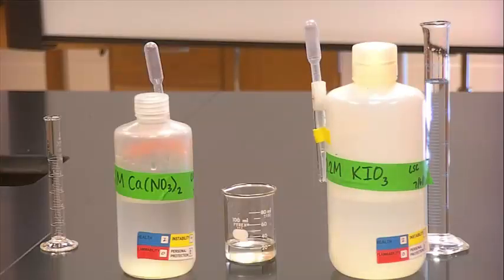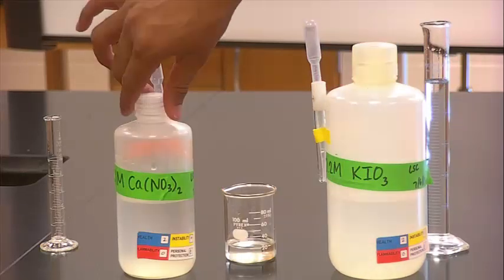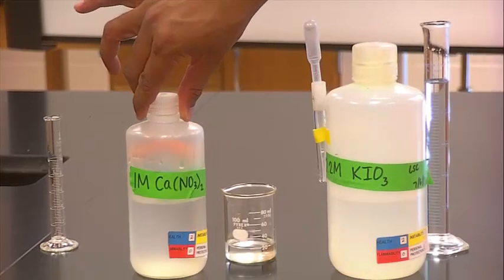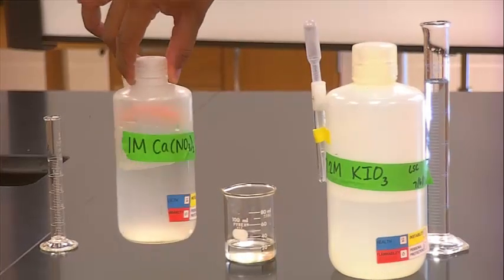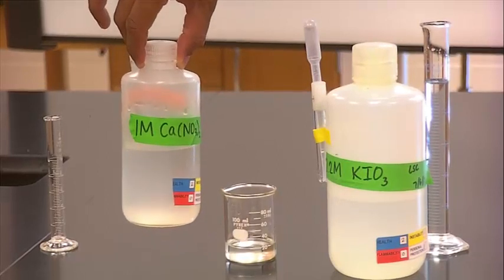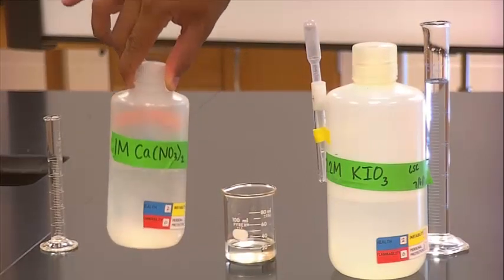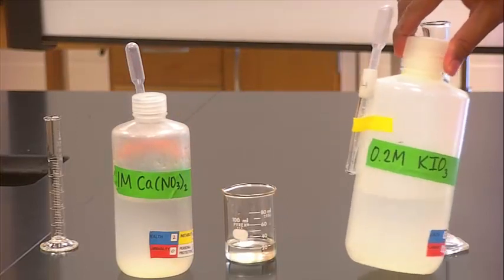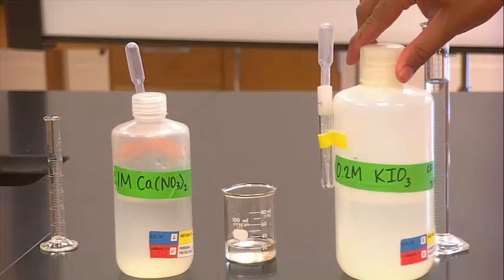You begin by preparing your sparingly soluble precipitate, which is your calcium iodate. To do that, you will mix 20 mL of 1 molar calcium nitrate. Remember, all nitrates are soluble, so it should remain nice in solution, and it is. And you will react that with 50 mL of 0.2 molar potassium iodate.